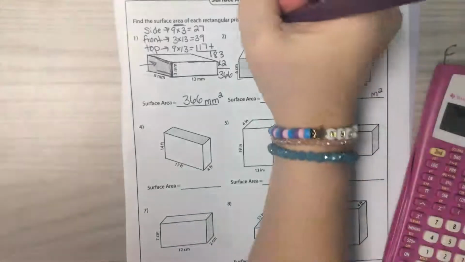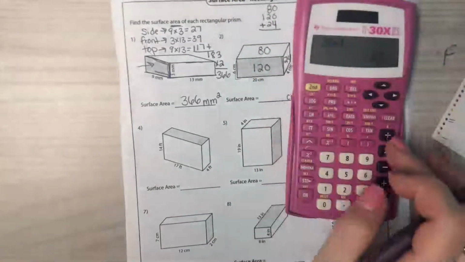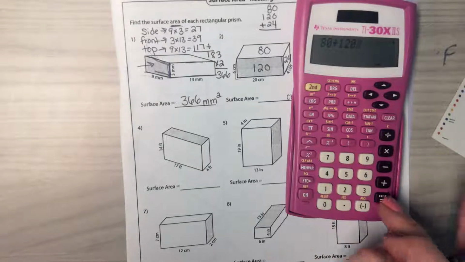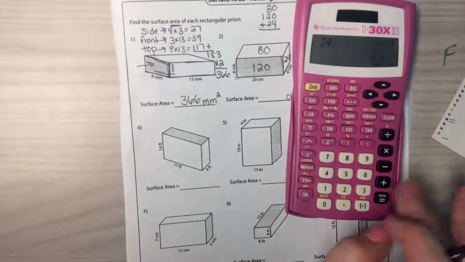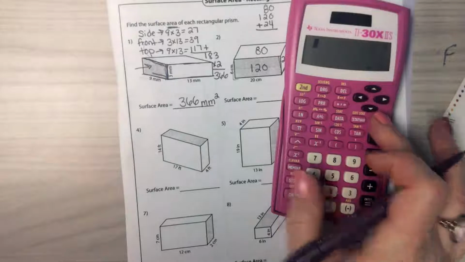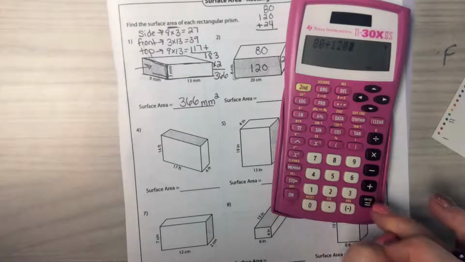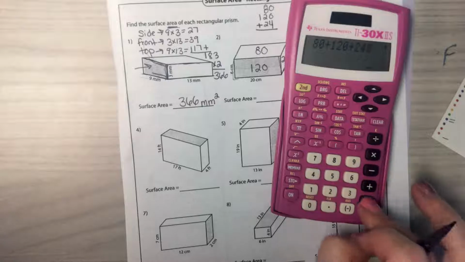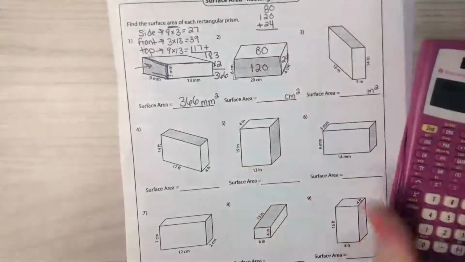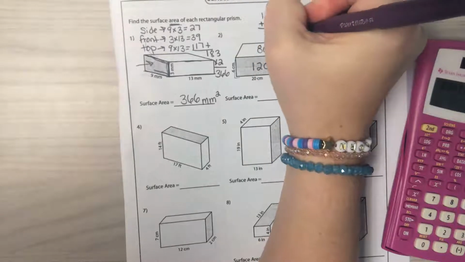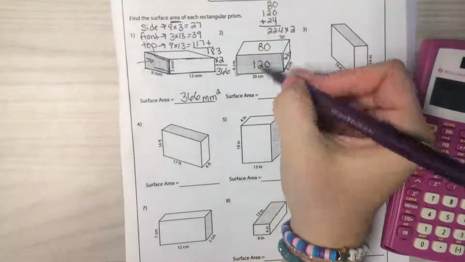I'm going to show how I'm adding those numbers up. So that would be 80 plus 120 plus 24 equals, well, that's not right. I did something silly. 80 plus 120 plus 24 equals 224. 224, but I need to multiply it by 2 because there's 2 of each of these, right?